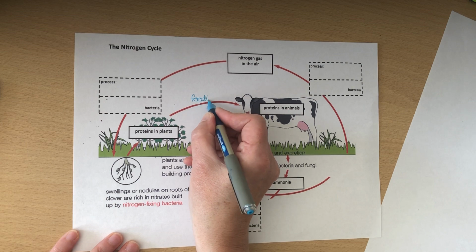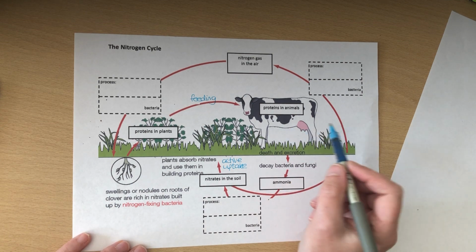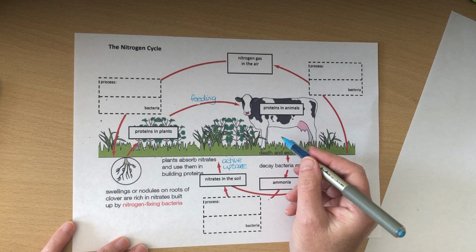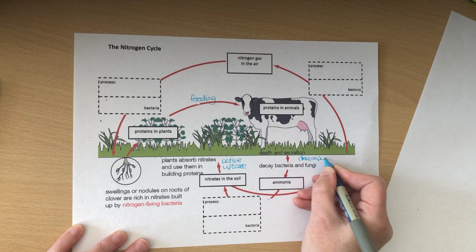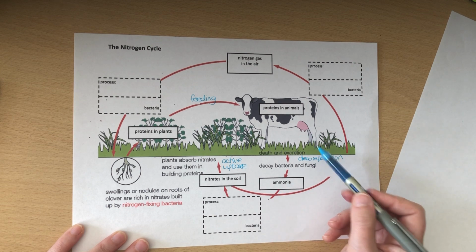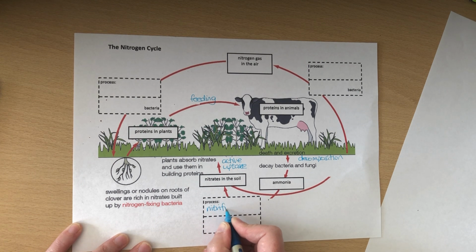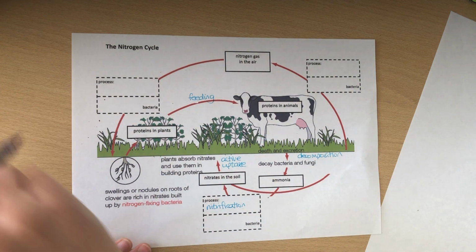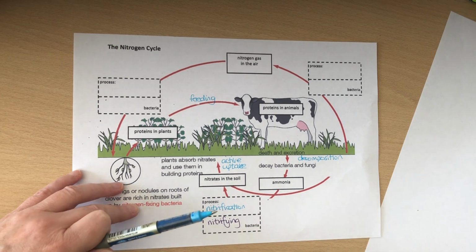When the cow eats the grass, then the cow gets the proteins and can build it up into new proteins in its body. When it dies, we've got death and decomposition. Decomposers will make ammonia. Also, whenever the animal excretes, we get ammonia products. So the next stage is ammonia to nitrates. And if you look at your table, starting with ammonia going to nitrates, we're talking about nitrification. And obviously that's carried out by the nitrifying bacteria.